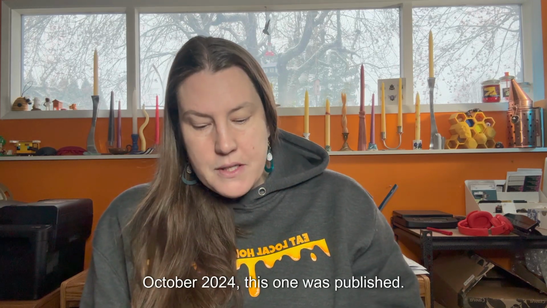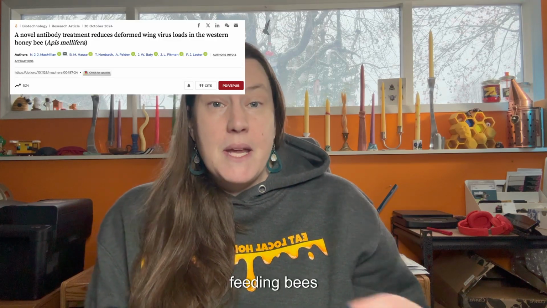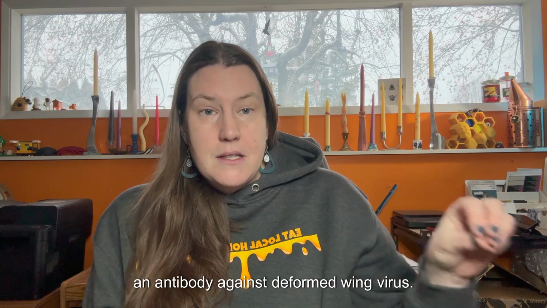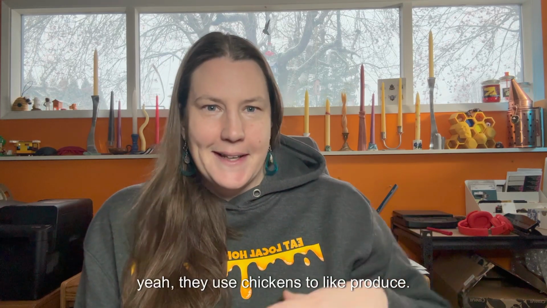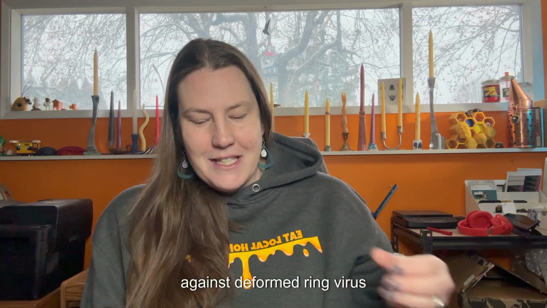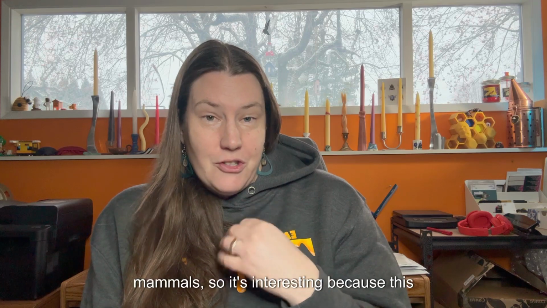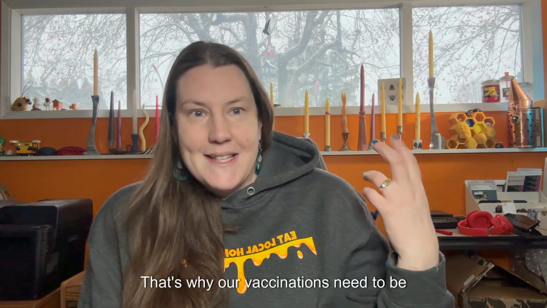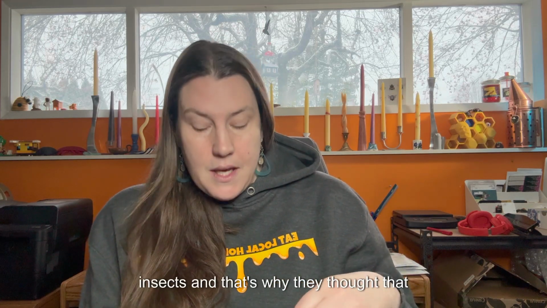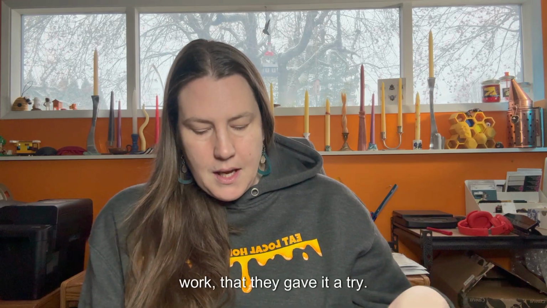A really cool study that I read, published just late last year, October 2024, was about feeding bees orally an antibody against deformed wing virus. So these researchers used chickens to produce this antibody against deformed wing virus, and then they were able to feed it to honeybees in a sugar solution. Feeding antibodies doesn't work for mammals, so this is not something that can work in humans. That's why our vaccinations need to be injected. But it had been shown to work in other insects, and that's why they thought there was enough promise that they gave it a try.